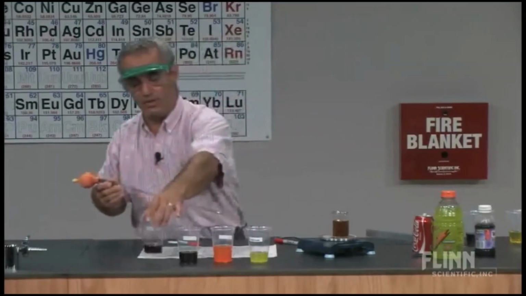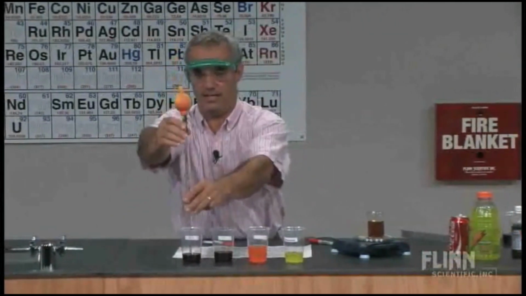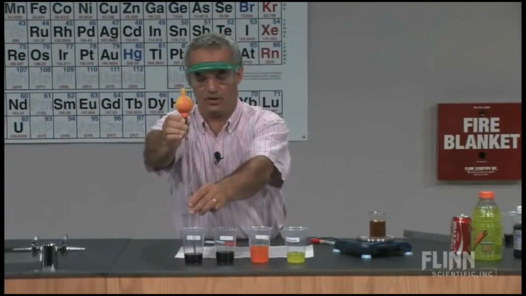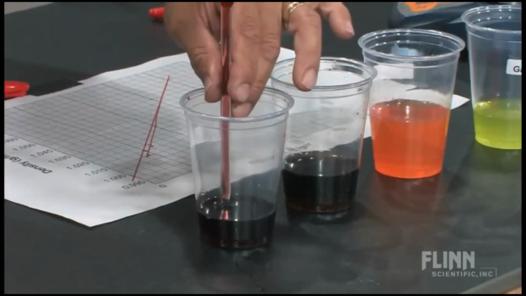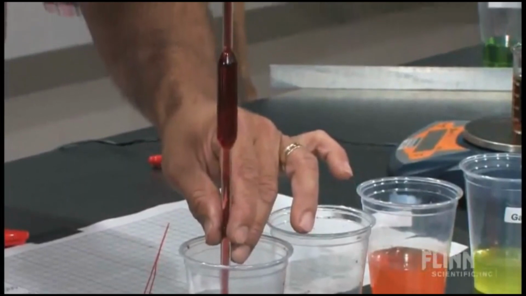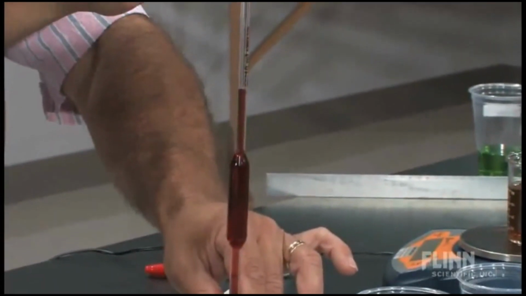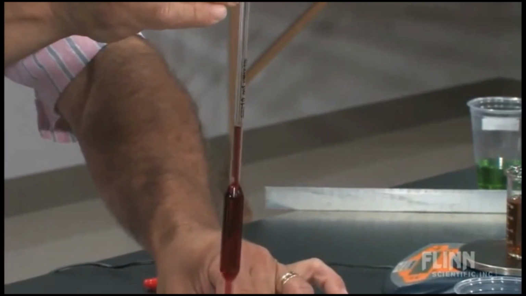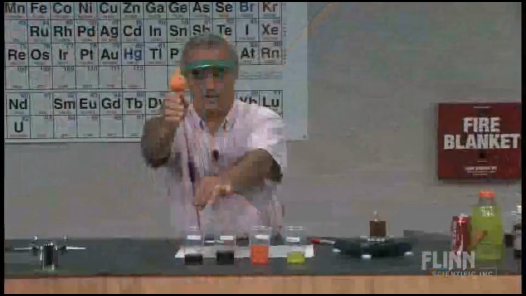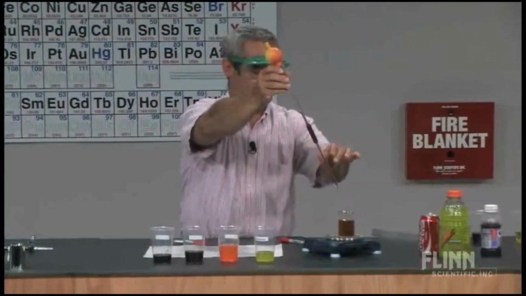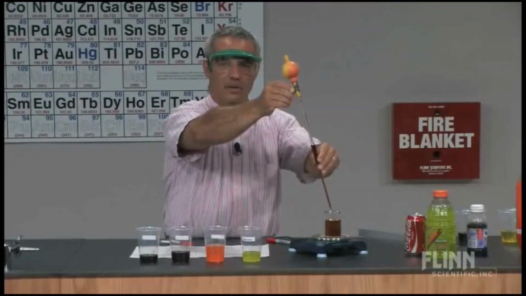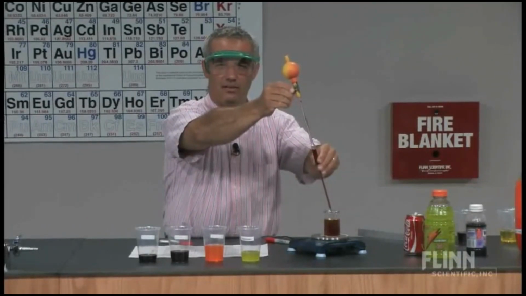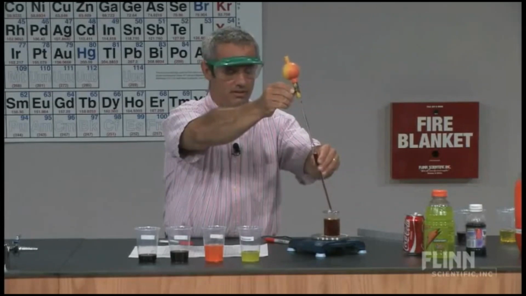And finally, grape juice. That's the healthiest, right? There's more to consider than just the sugar content, but here we go with the grape juice. Oh, it's almost there. There we go. Oop, caught it that time. And what are we thinking for the grape juice? Right around the same as Gatorade? No, up by the Coke, orange soda? Let's find out.